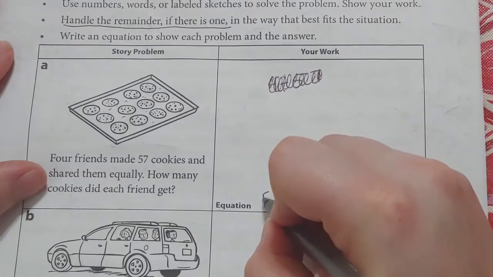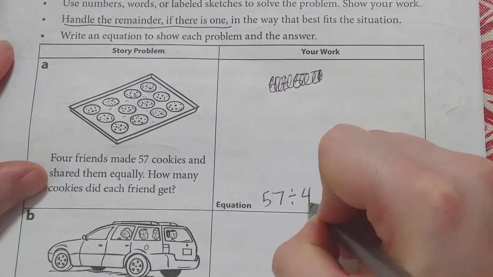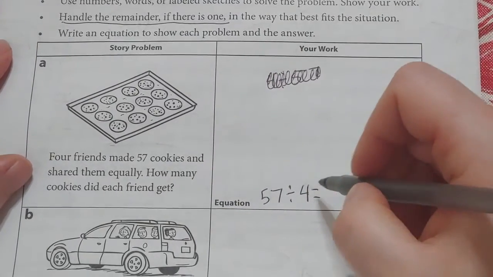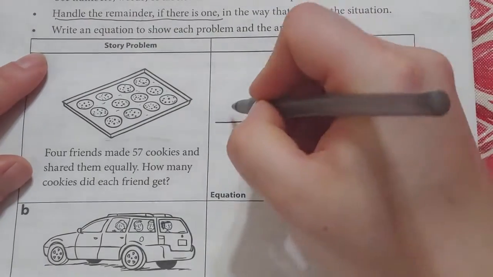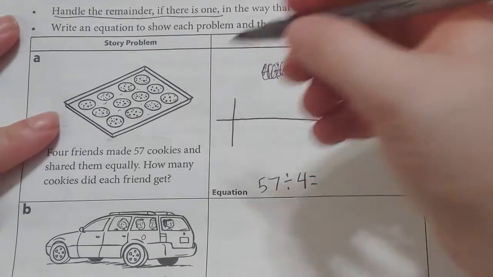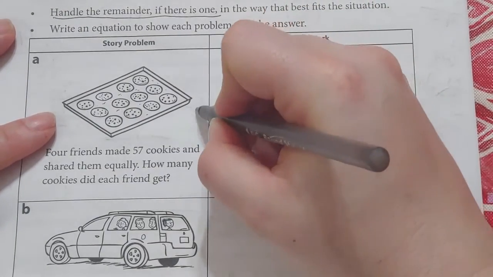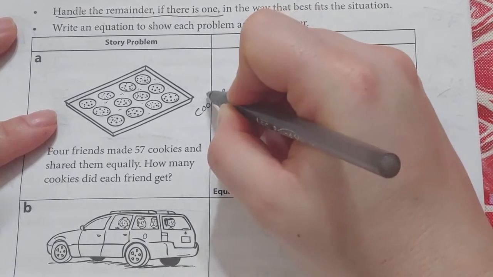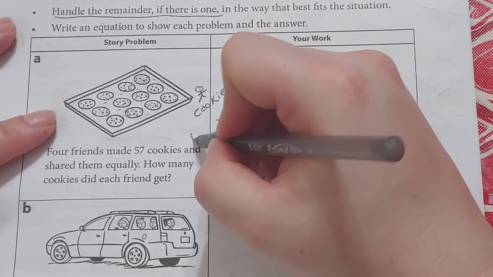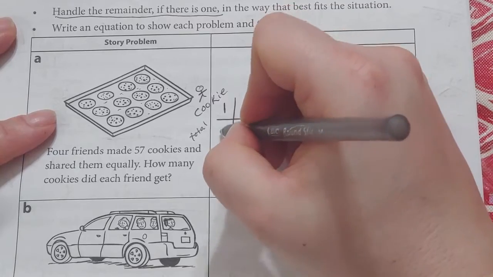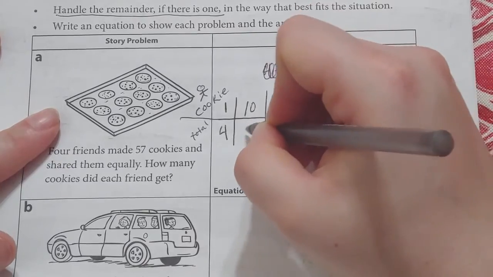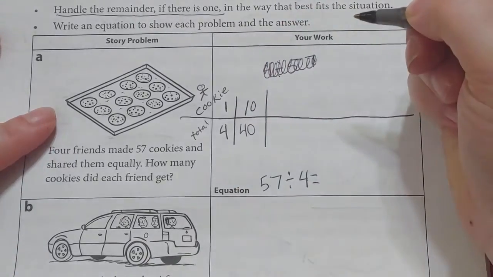So we want to divide 57 cookies by 4 friends. 57 cookies divided into 4 groups. So this part really does matter. You might have used a ratio table, which is what I'm going to pull out. So if everyone got 1 cookie per person, and this is total cookies at the bottom, there would be 4. Okay, so we need 10. If everyone got 10 cookies, there would be 40.